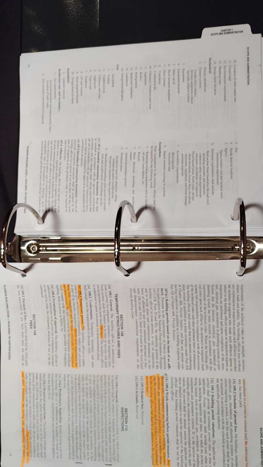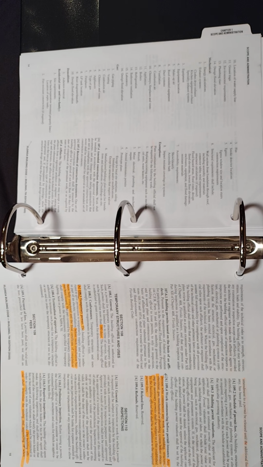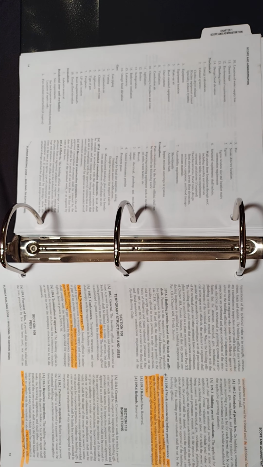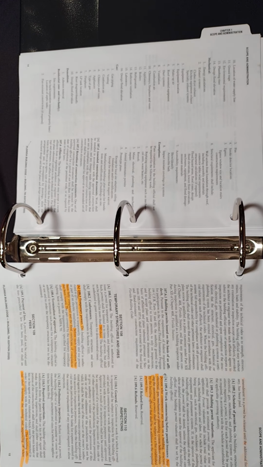Now, this is what I was talking about before, 109.4, work commencing before permit issuance. Any person who commences any work on a building, structure, electrical, gas, mechanical, or plumbing system before obtaining the permit shall be subject to a fee established by the building official that shall be in addition to the required permit fee. So it's going to be a fee. They don't even call it a fine. It's a fee. Okay. Well, good. But we already read that upon approval of the building official, there's generally not a fee. Okay, so that's all about our permit and our permit application.